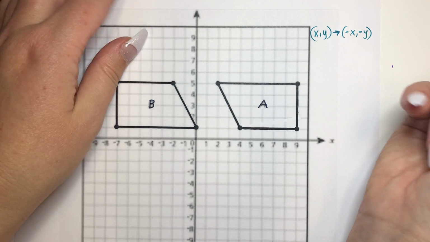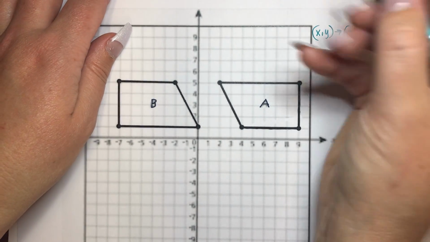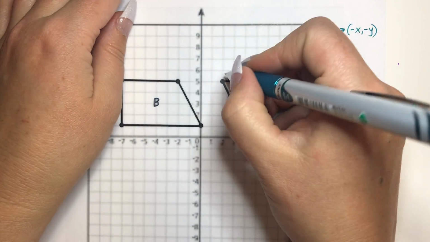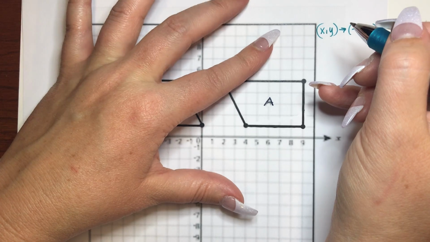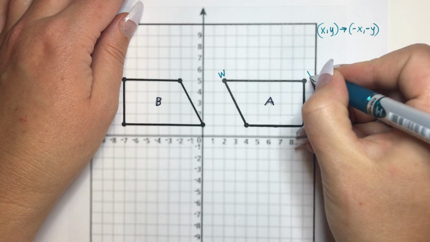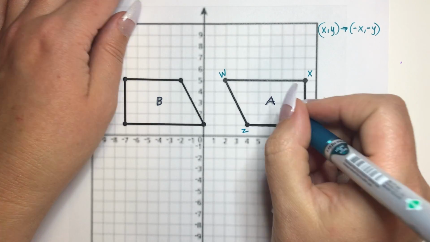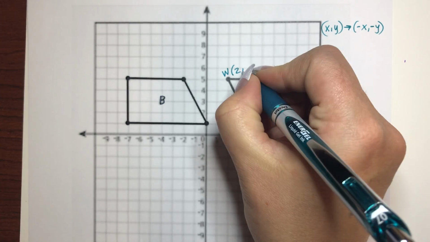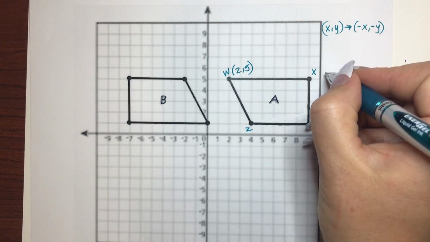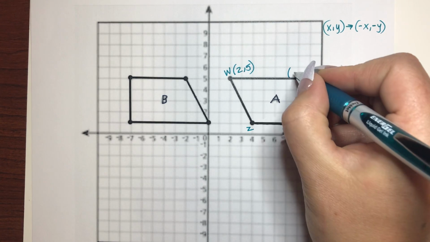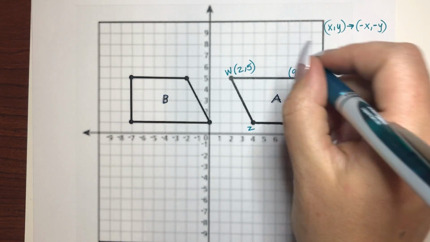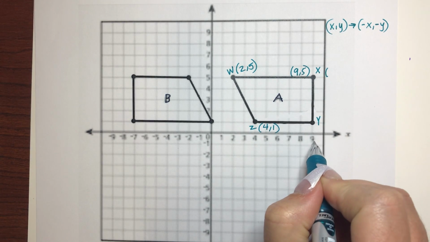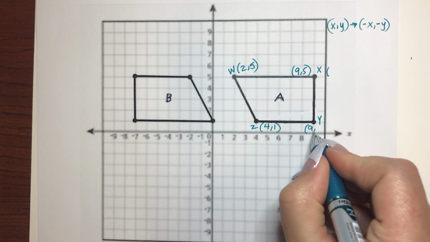So let's start here. Let's call it W, X, Y, Z. I need 4 points. So W, X, Y, and Z. All right, so W is the point, we just need to figure this out. It's (2, 5). X is the point, I'm going to put it over here, (9, 5). Z is (4, 1). And Y is (9, 1).